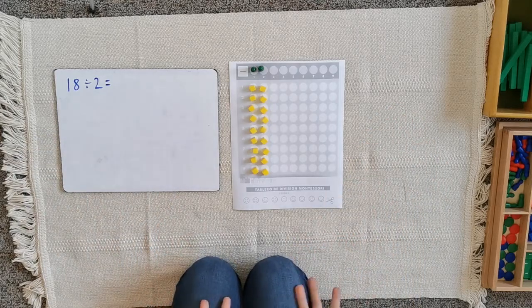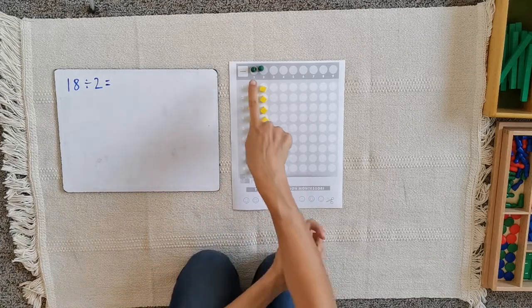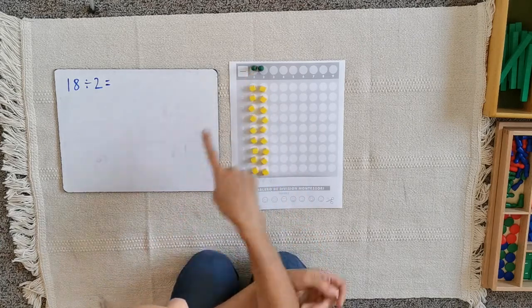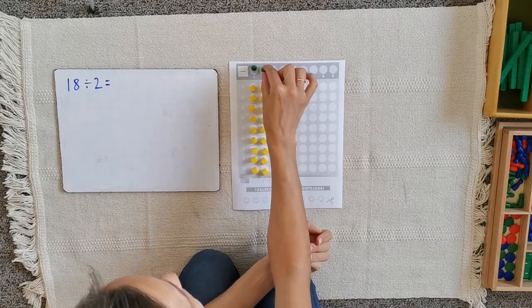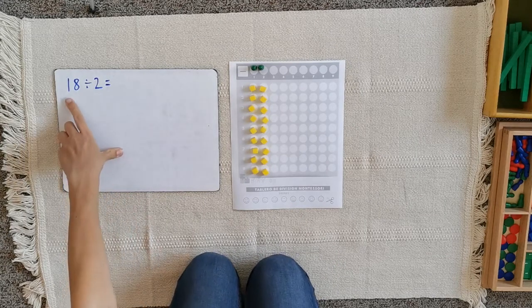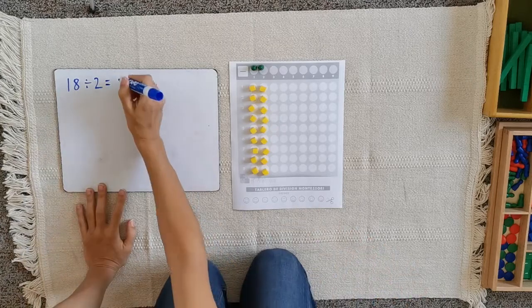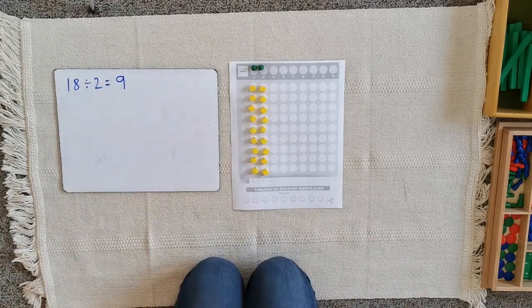How many dollars are you going to have, each of you? This is going to be the result of the division. If this is me, I will have $9 and my friend will have $9 as well. So if I divide 18 by 2, the result is going to be 9. 9 each.